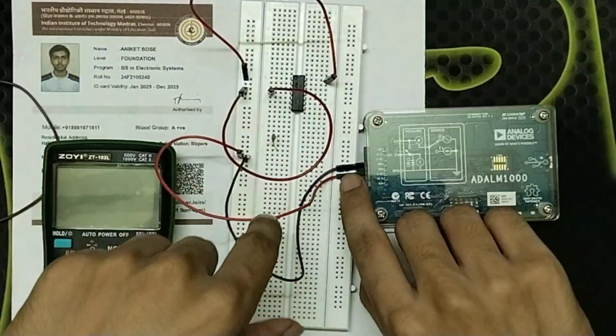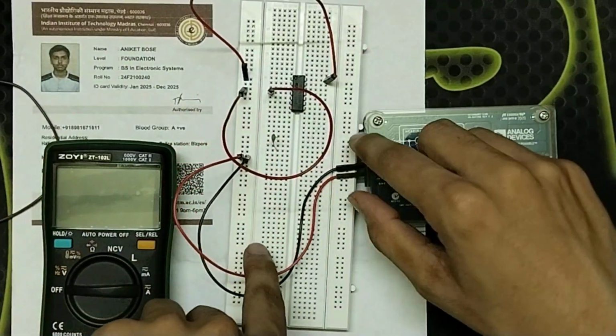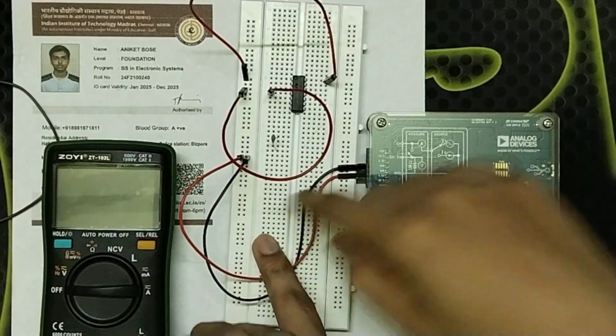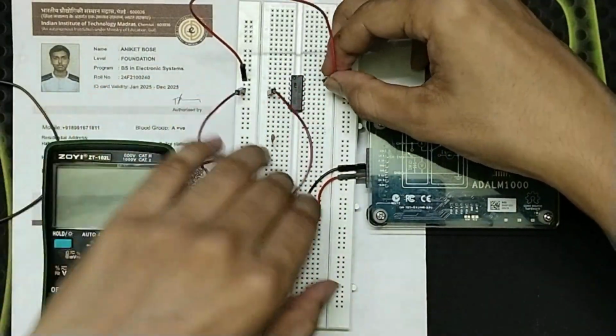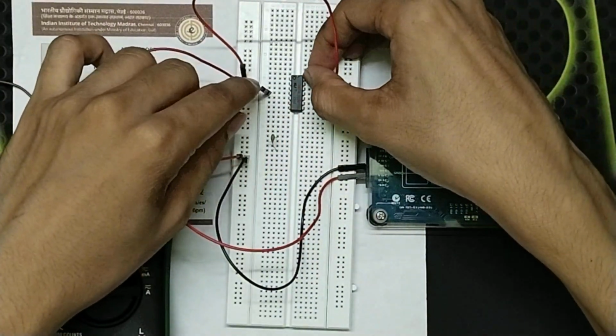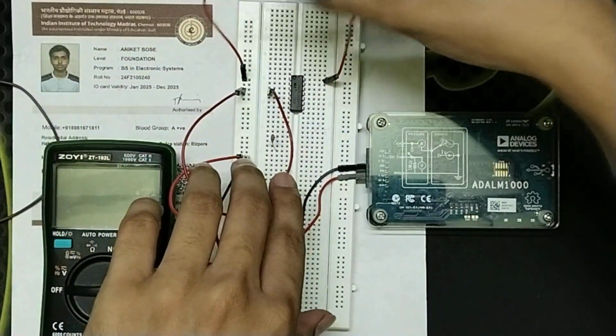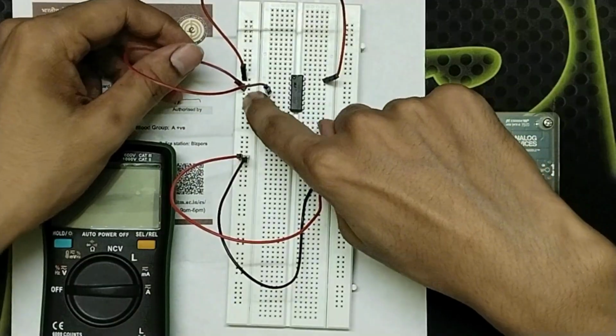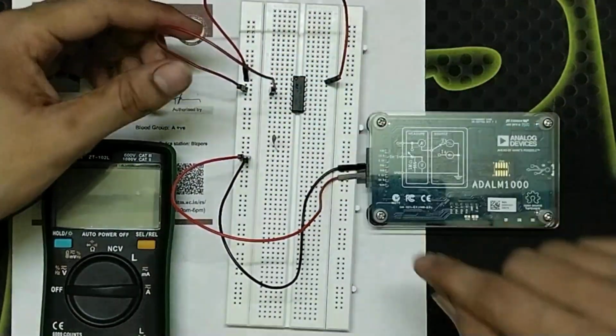So from here we have taken the ground and 5 volt VCC and put it here. The pin 14 should be connected to VCC, that's what this wire is doing. And pin 4 should also be connected to VCC, so that's what this wire is doing.